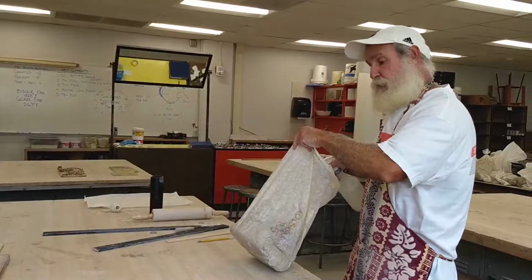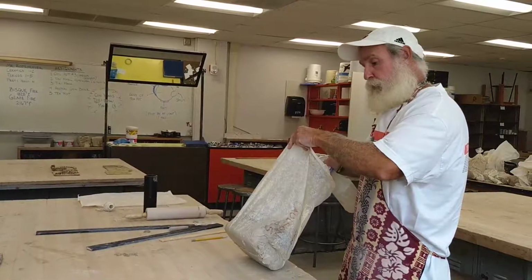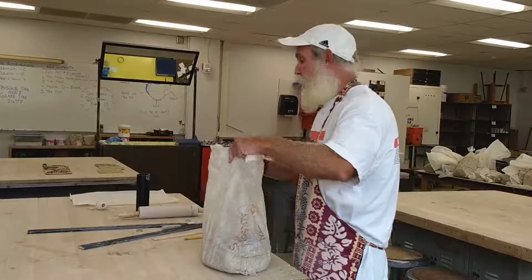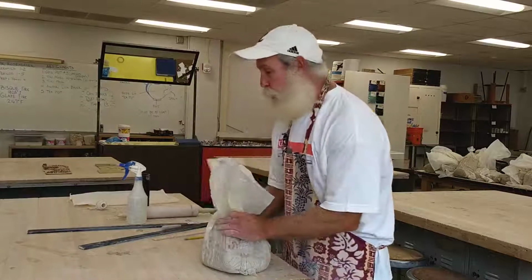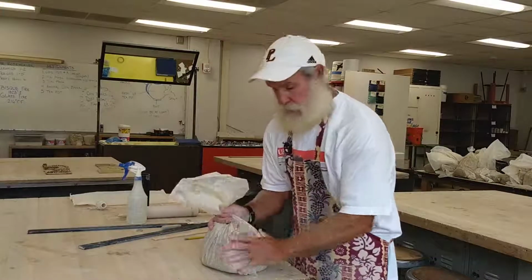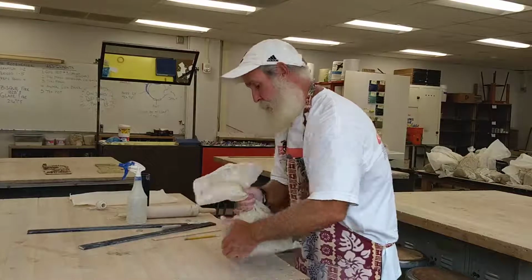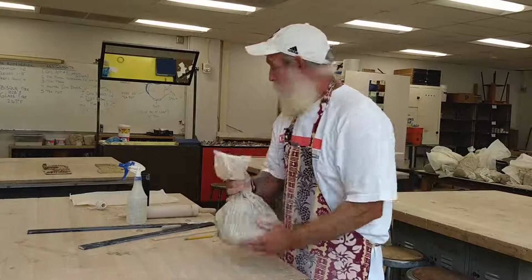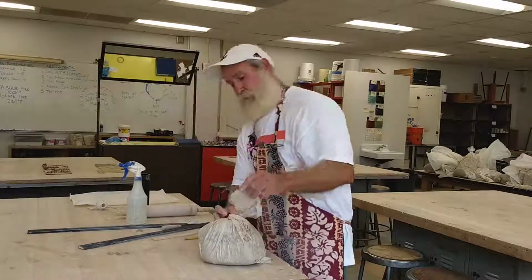Give it some sprays of water, and then we'll squeeze it, get all the air out as best we can, spin this, and then twist tie it up.